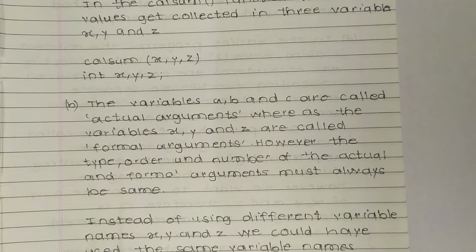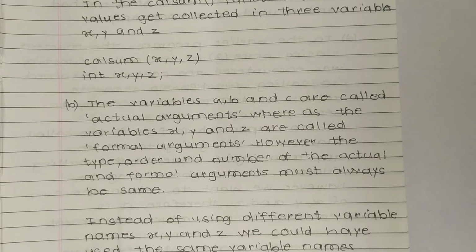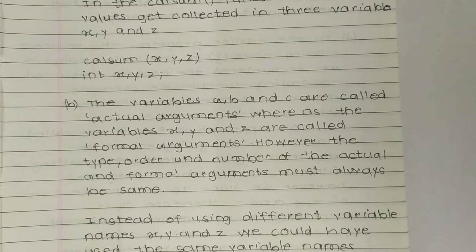However, the type, order, and number of actual and formal arguments must always be the same. Type means integer or character; order means a, b, c correspond to x, y, z; and number means a, b, c are three and x, y, z are also three.